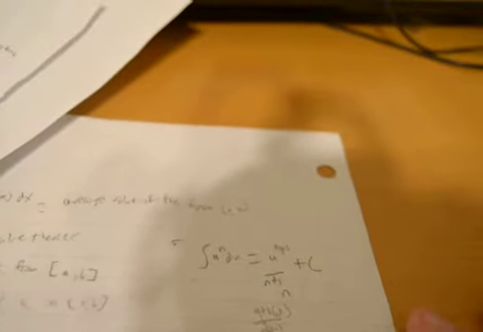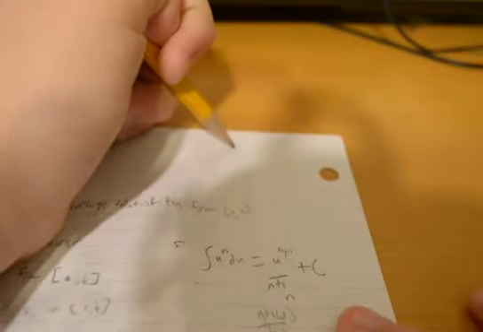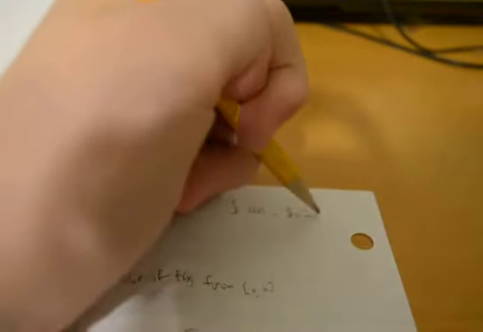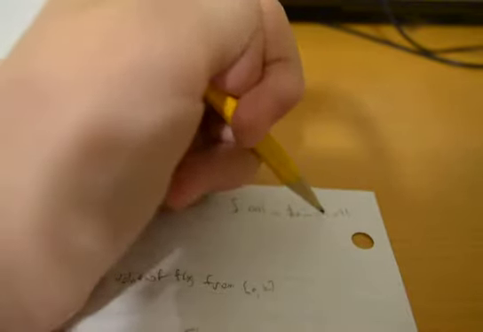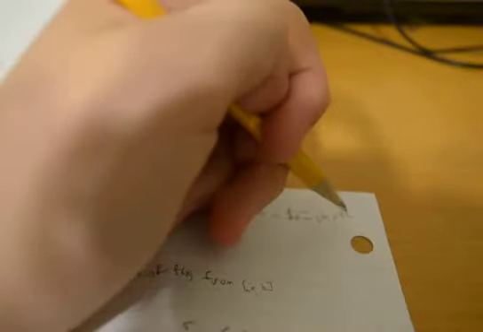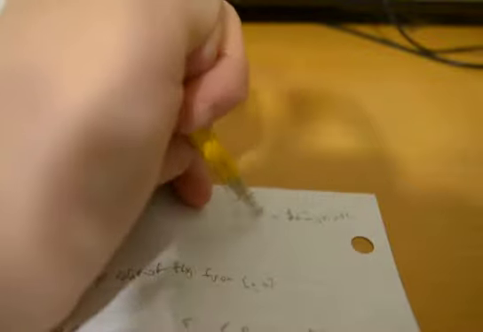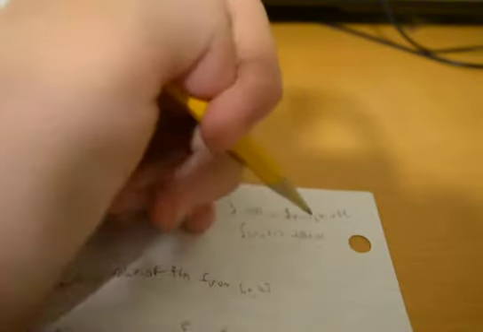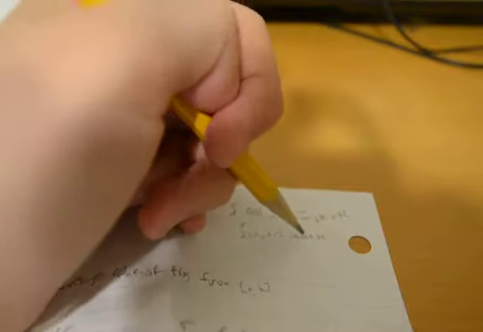And also, there are some trig integral formulas. The integral of cosine of u du equals sine of u plus c. The derivative of sine would be cosine, and the derivative of c would be 0, so that's why that rule works. And the integral of sine of u du equals negative cosine of u plus c, because the derivative of negative cosine is sine, and the derivative of any constant is 0.